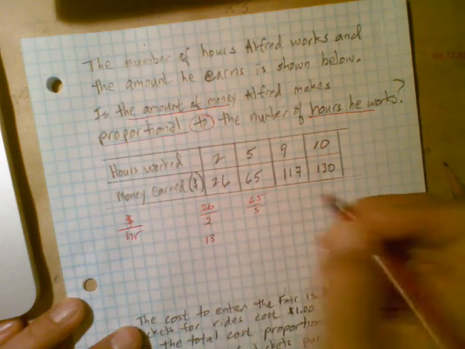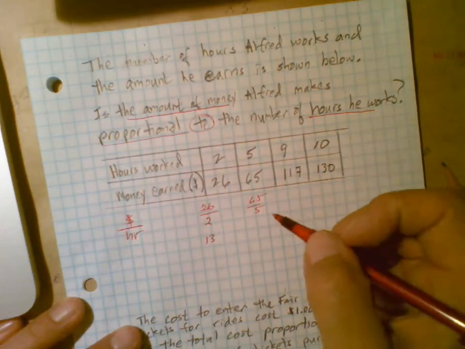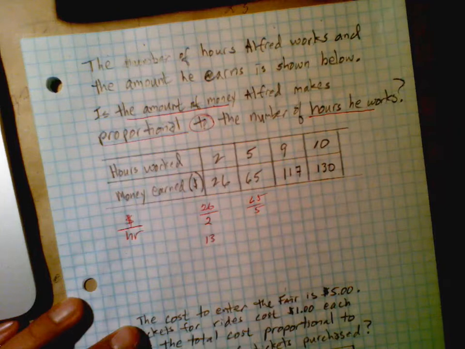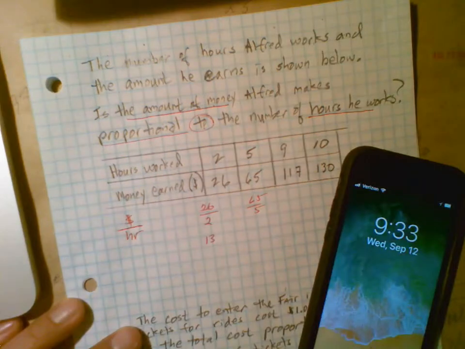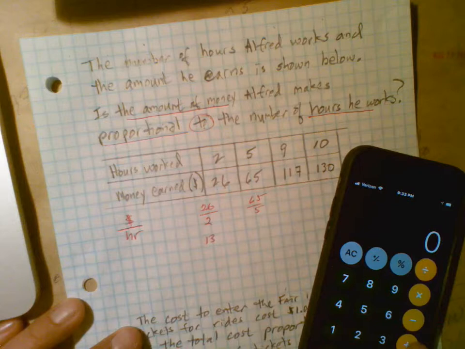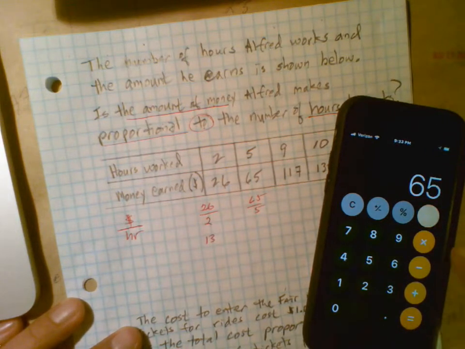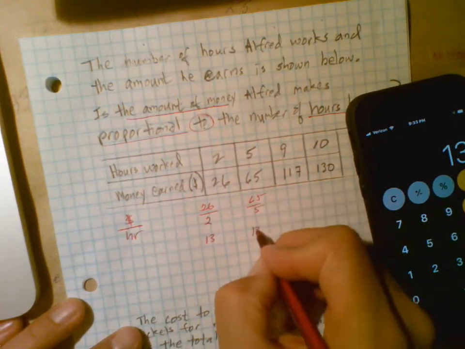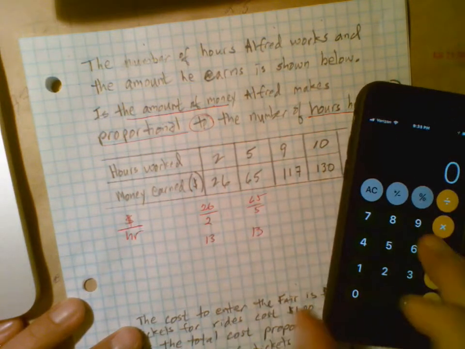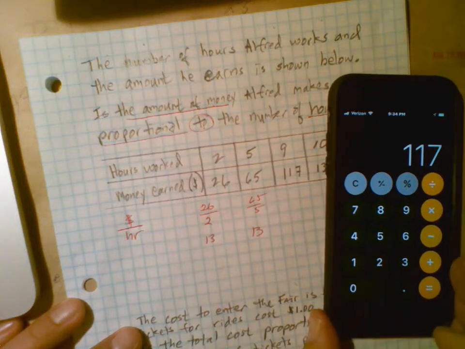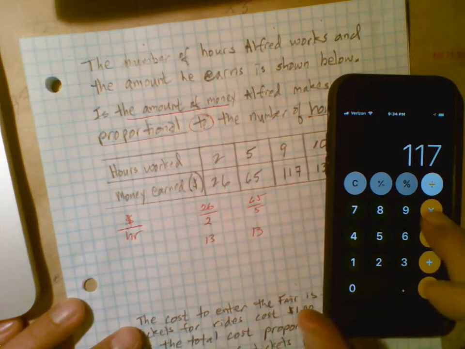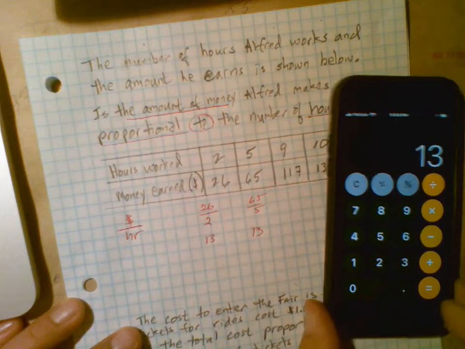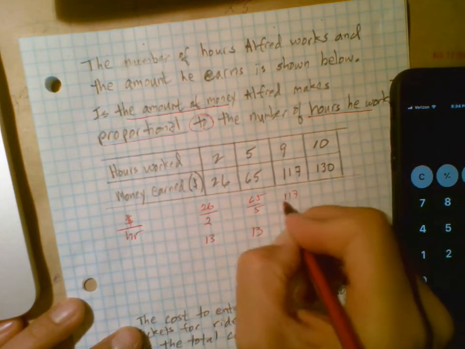65 over 5. I'm going to enlist the help of a calculator right now just to speed the video along. So if I go 65 divided by 5, that's going to equal 13. So far, so good. Let's check this. $117 divided by 9 hours, and that's, again, 13.